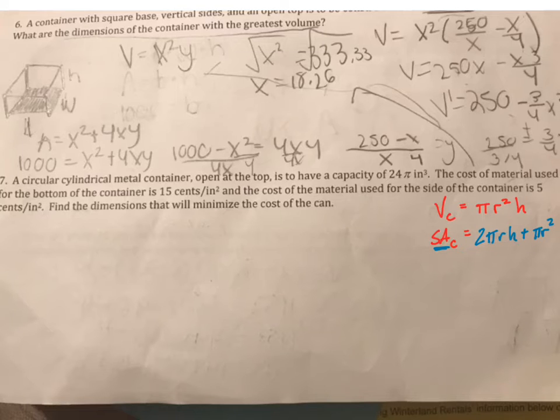So it says a circular cylindrical metal container open at the top is to have a capacity of 24 pi inches cubed. Now, since it says cubed, you know it's a volume, right? So we're talking about volume there. That's the volume. So the cost of the material used for the bottom of the container is 15 cents per square inch. That's an area, because you can see it's squared. Okay, so we've got the area of the bottom.